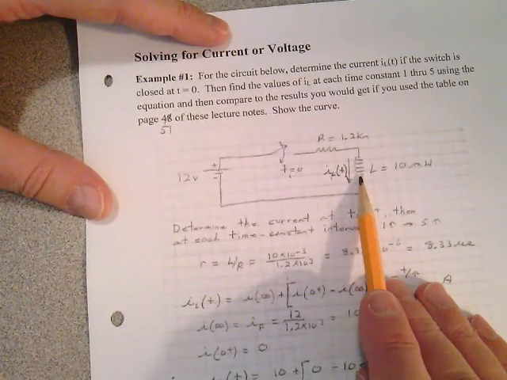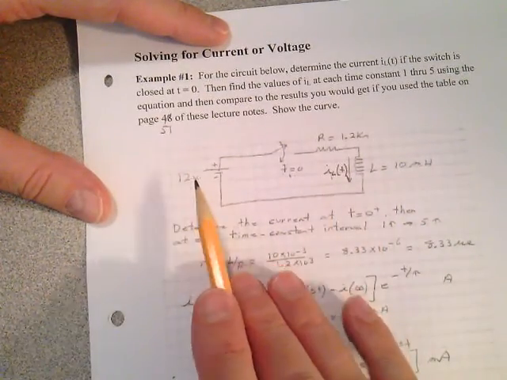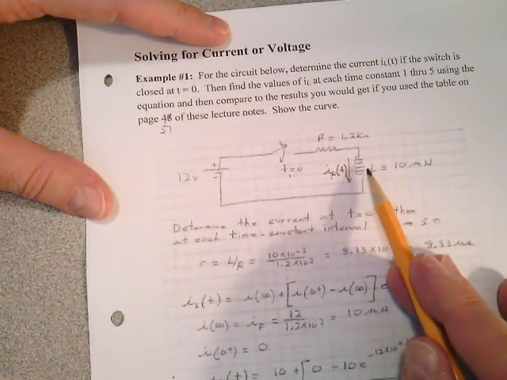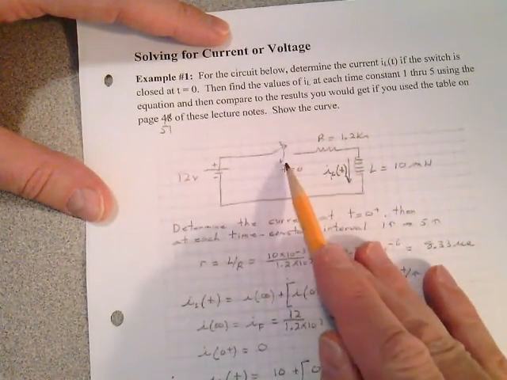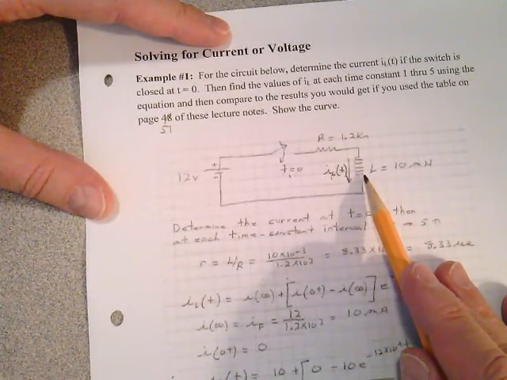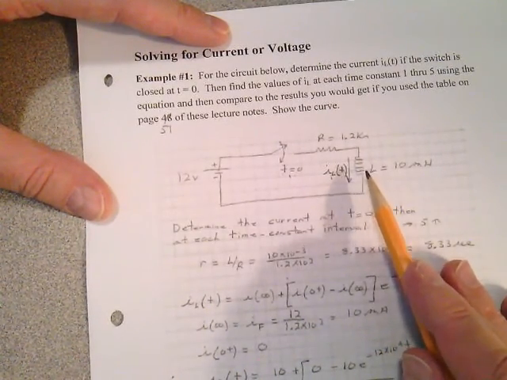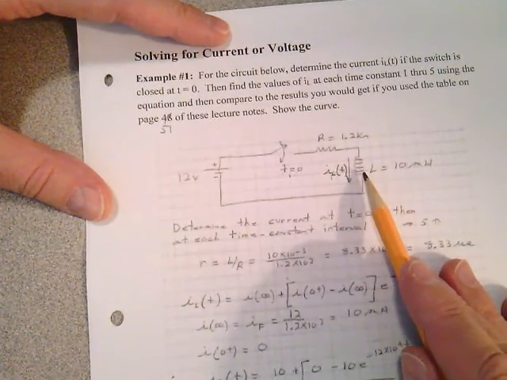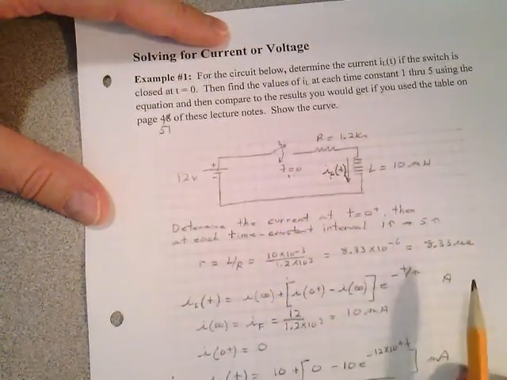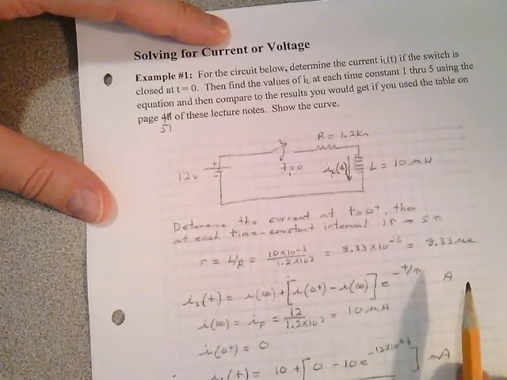Well, it's going to start out at a particular value. When you first close this switch, that's going to look like an open circuit. It's not a capacitor. A capacitor would look like a short circuit, but this is going to look like an open circuit. So when you first close that switch, you can't have any current.